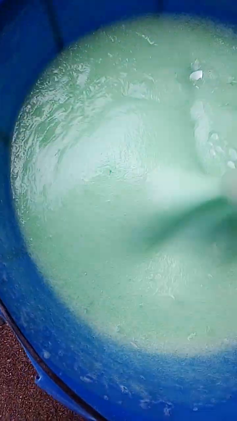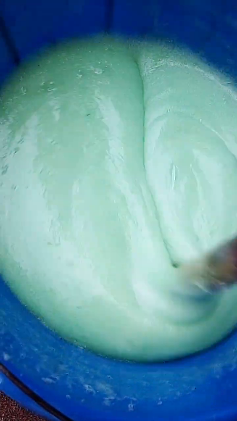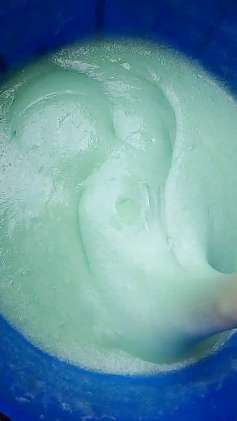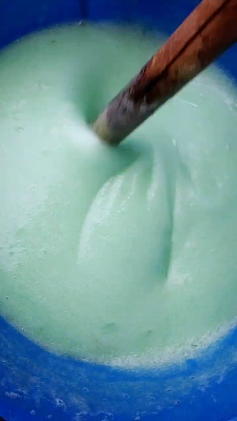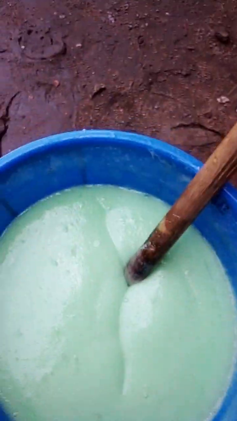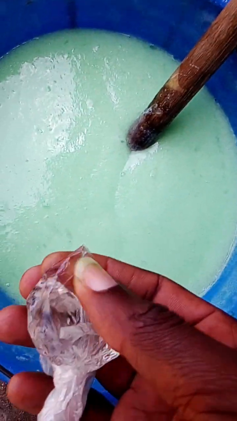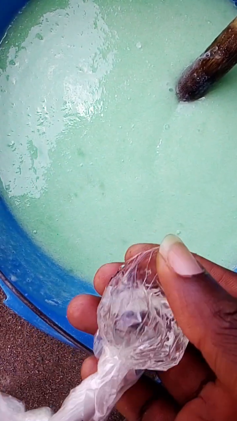You are going to allow it to settle before you know if your color is enough or not. If it's not enough, then you can add. If it is enough, you leave it like that. The last thing we are going to be adding is our perfume. So please add perfume last.